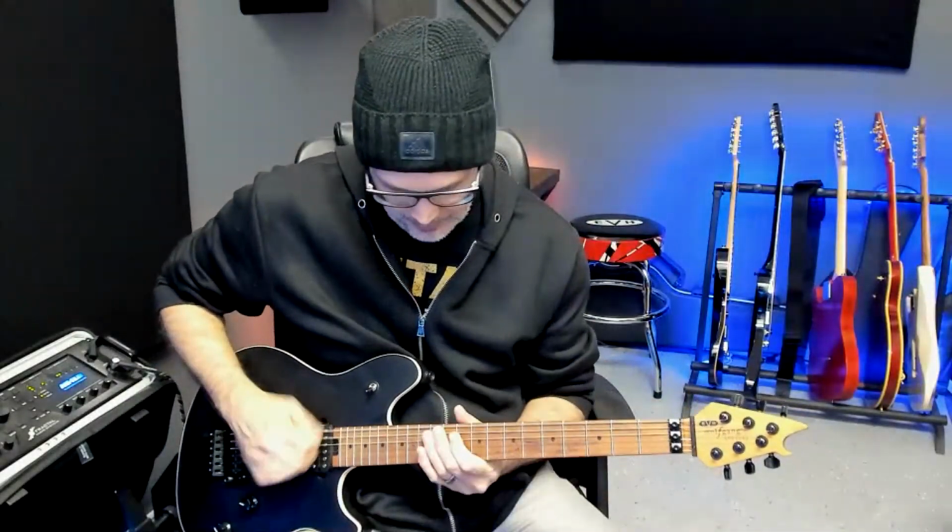It's different than the piano. In a piano, there's only one spot for that pitch. There's only one spot for that A note on the piano, one key. On a guitar, you've got a lot of options here.